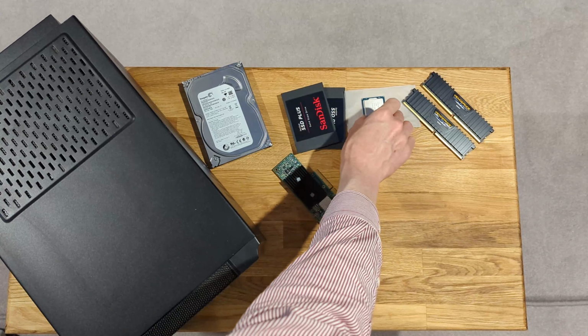So for a physical installation, we're going to have to download the ISO. We're going to have to burn that using our good old friend Rufus to a USB stick and install it using the wizard.